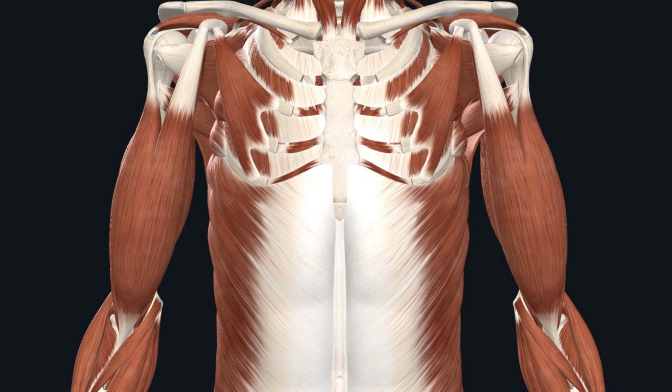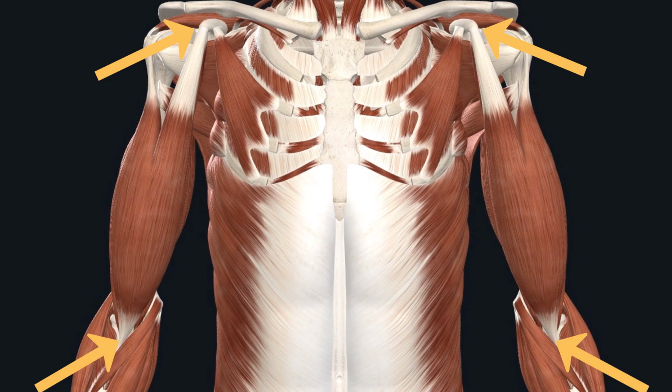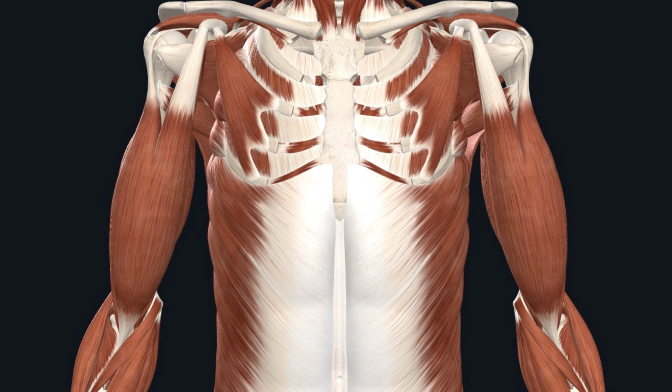For those of you with a knowledge of anatomy of the arm, you will know this is the short head of biceps with its proximal or superior attachment on the coracoid process of the scapula. And this is the long head of biceps with its proximal or superior attachment on the supraglenoid tubercle of the scapula. The distal attachment is down here on the radial tuberosity and the bicipital aponeurosis.